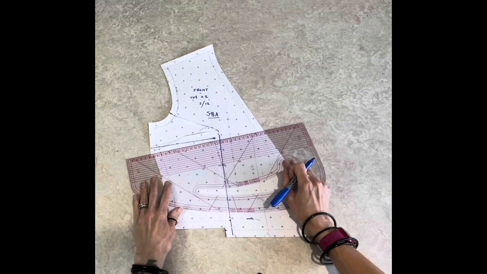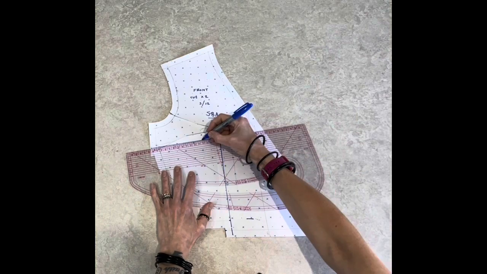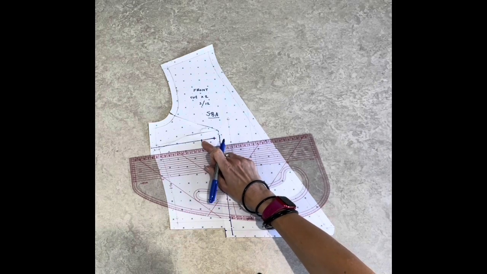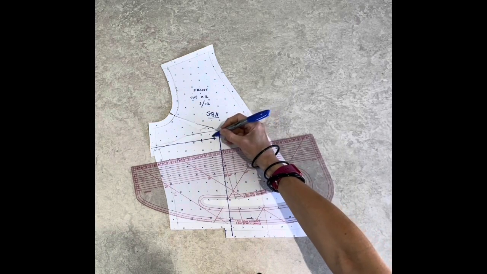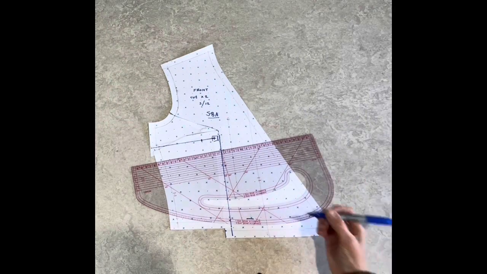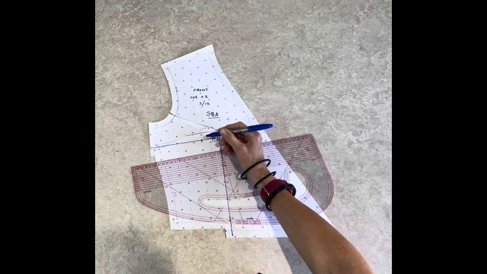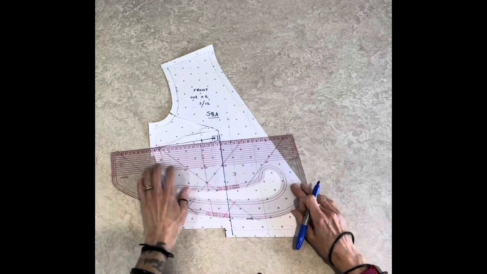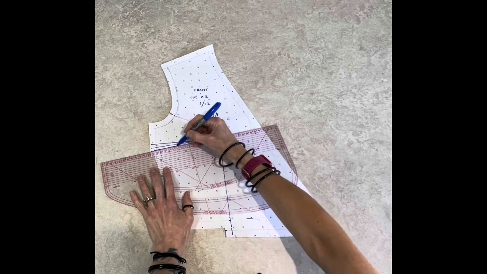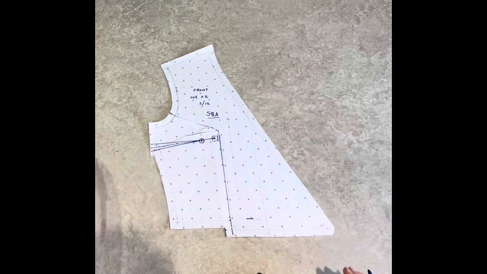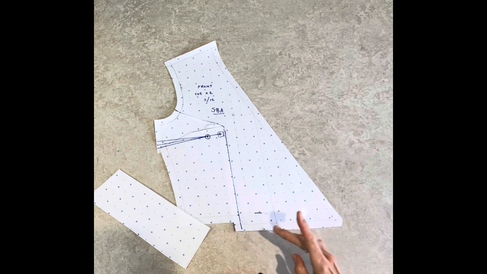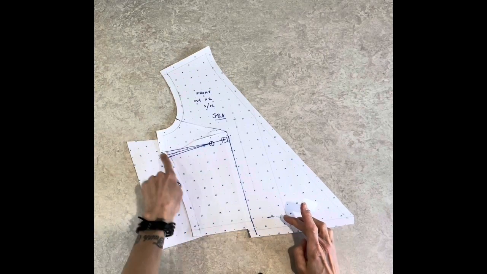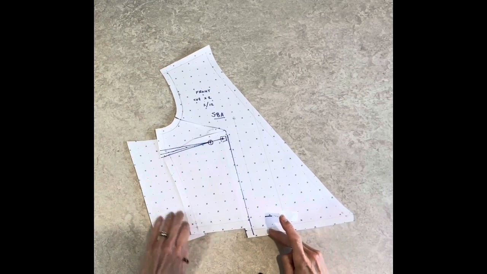So I'm going to go, let's say 3 centimeters, just over an inch, and that will be my new dart end point. So this is the new bust point. This is the new dart end point. From there, I'm just going to redraw my bust dart. So you can see that the dart has pretty much halved in size. When I've got all of my bust adjustments worked out, I'm going to stick a bit of paper underneath the points where alterations have been made.